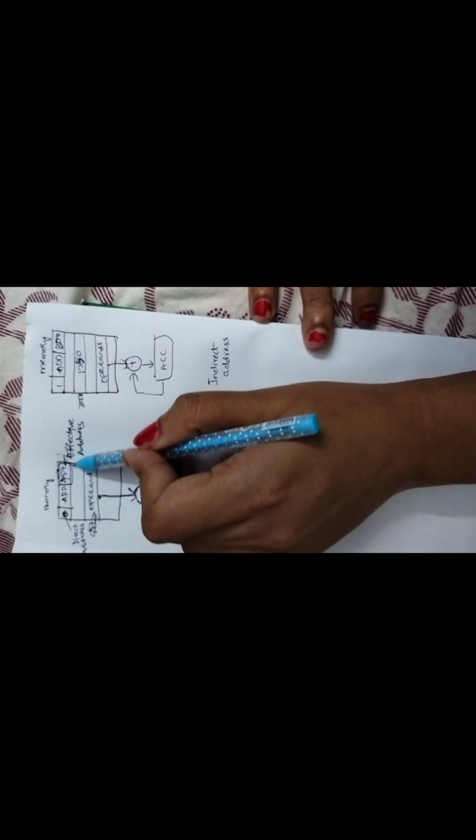So this effective address goes to the particular location and this points out the operand. From this, it directly performs the instruction given.